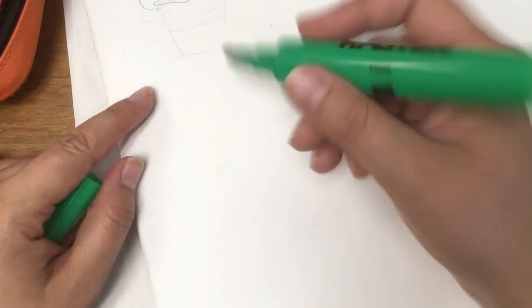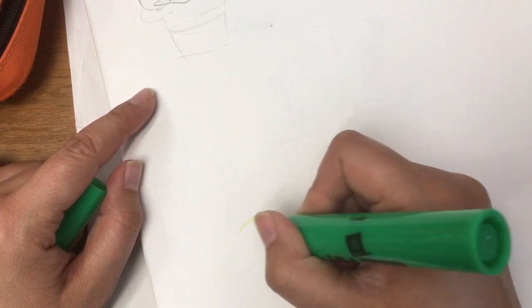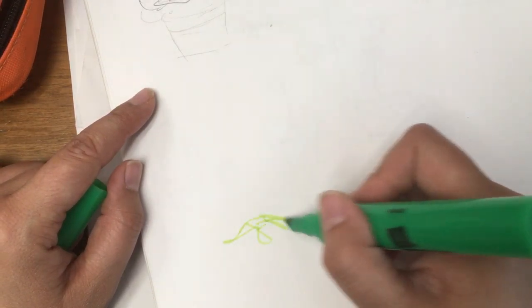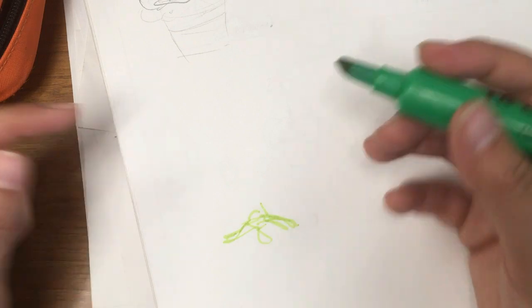Hey guys, today we will be talking about plants. So, very large topic. I will have to do more videos. Anyways, getting into it. I'm starting off with the root system of a plant.